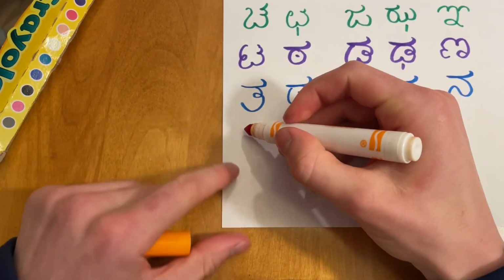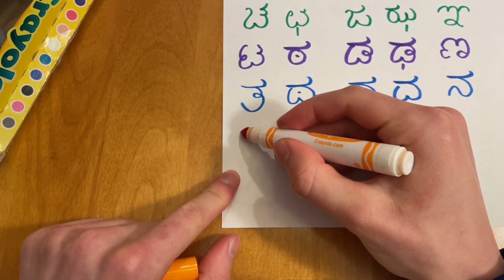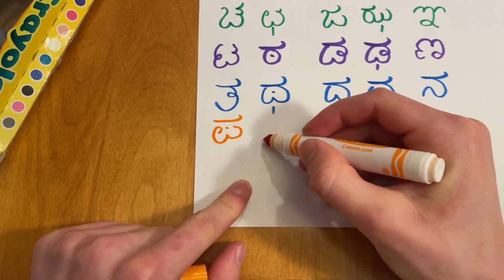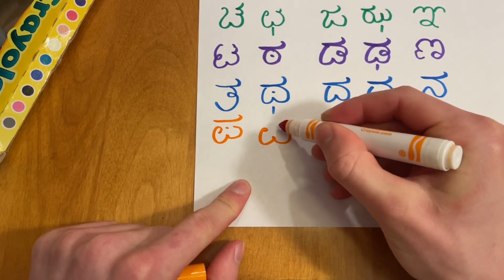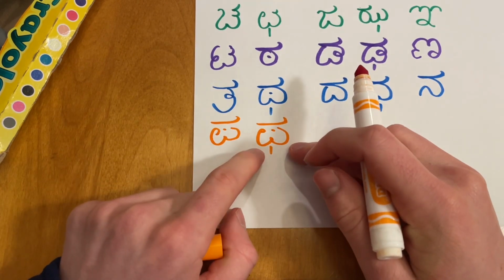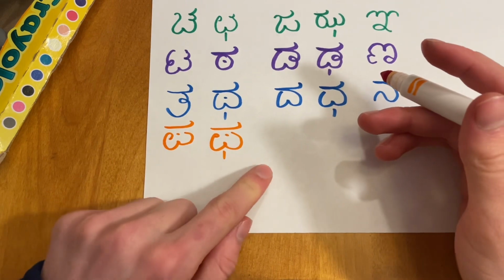All right, so to the front, we have pa, pha. Sometimes this can be fa, like the F in the Latin alphabet.